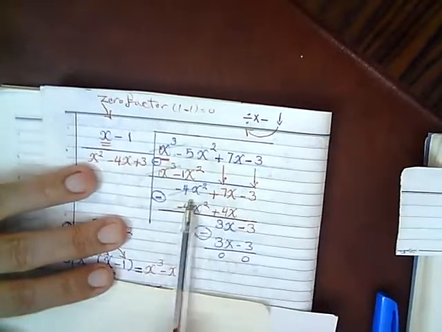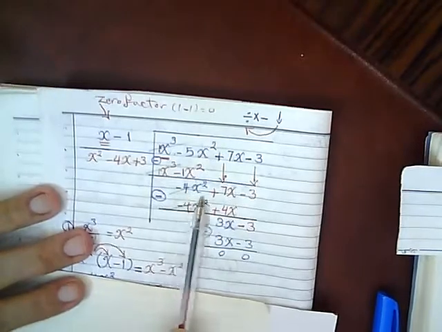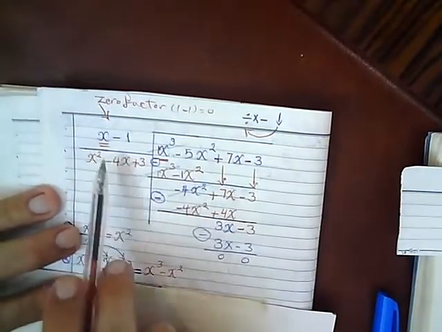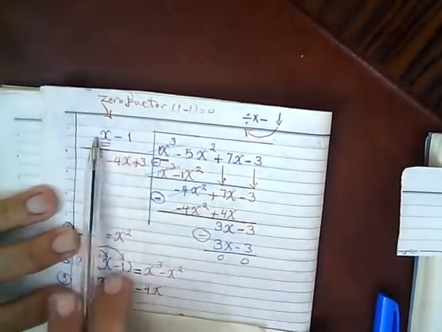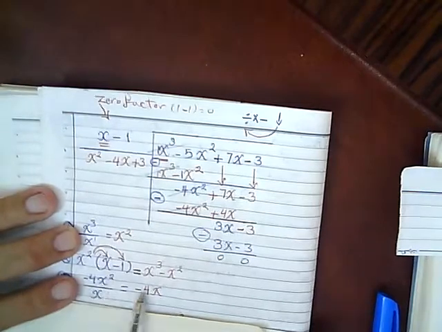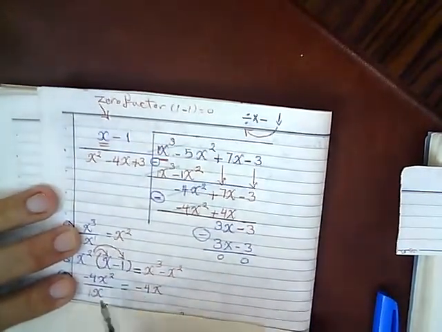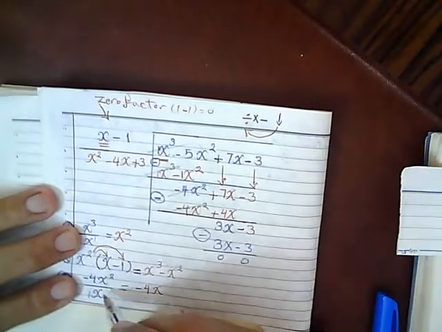What? The first term in the result here divided by the first term in the divisor. So negative 4x power 2 will be divided by the first term, which is x. Negative 4 divided by 1 will be negative 4, and x power 2 divided by x will be x, because the powers, when you divide, you subtract.